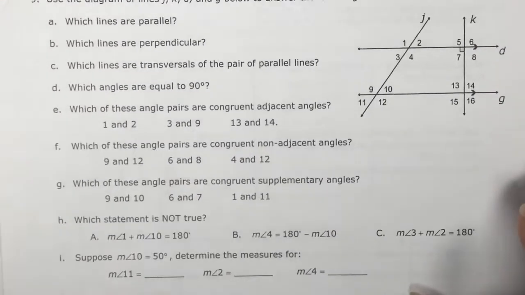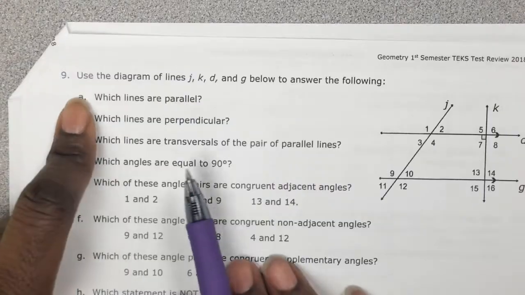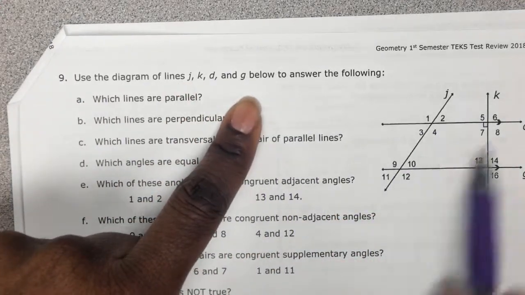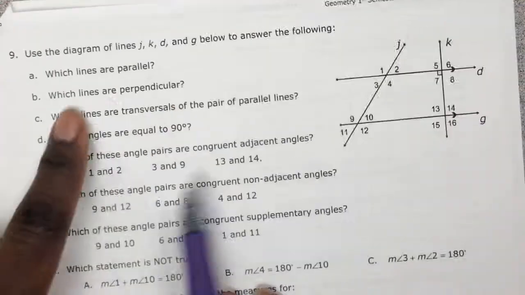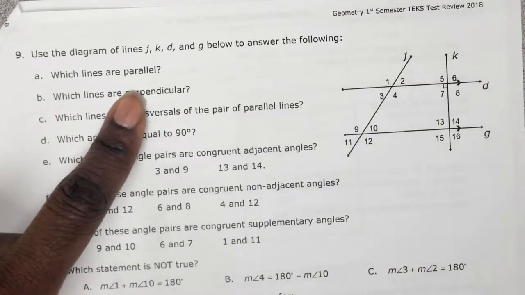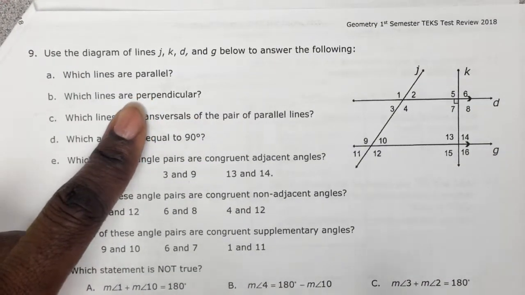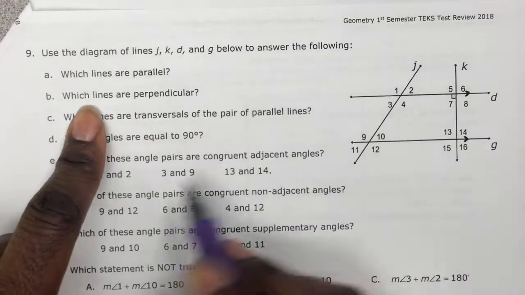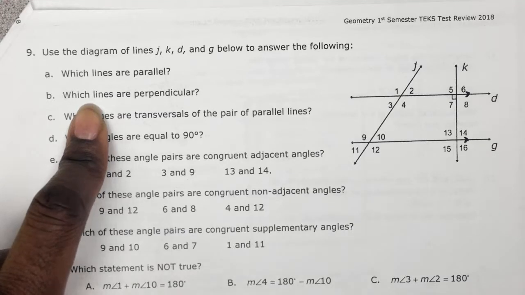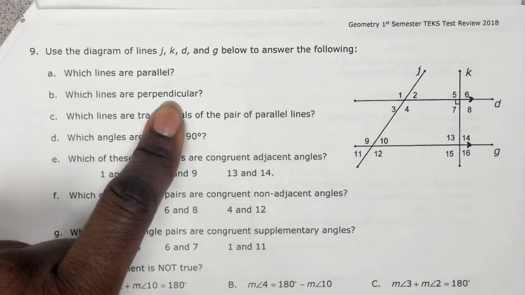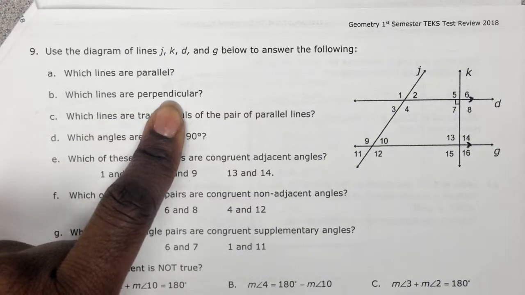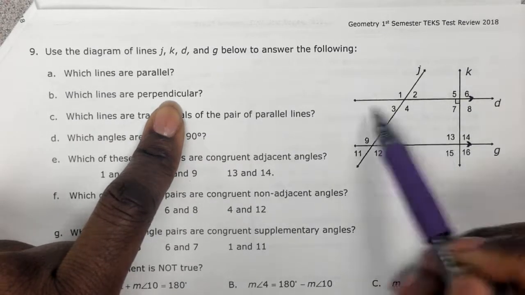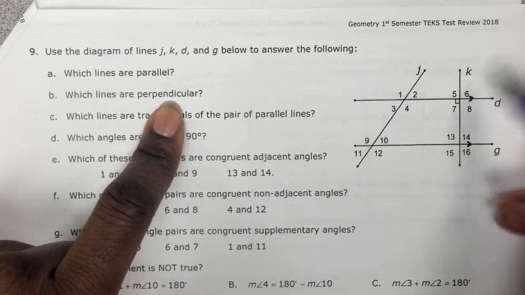Number 9 says use the diagram of J, K, D, and G below or over here to answer the following. So which lines are parallel? Yep, these little things mean they're parallel. Good. Which lines are perpendicular? Perpendicular means it must form a right angle. Perpendicular lines, come on, this should be a quick part. K and D, yes, because of the 90 degrees, good.